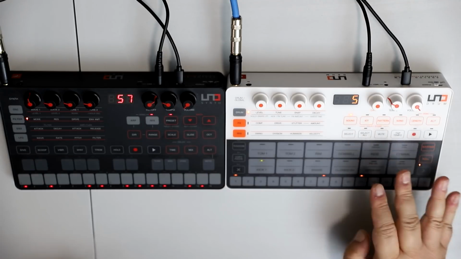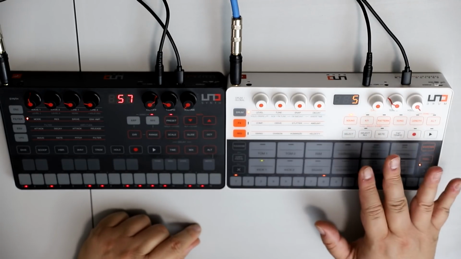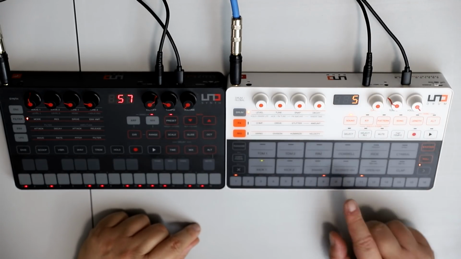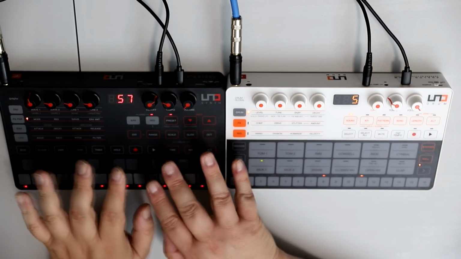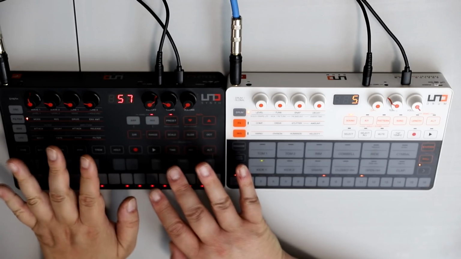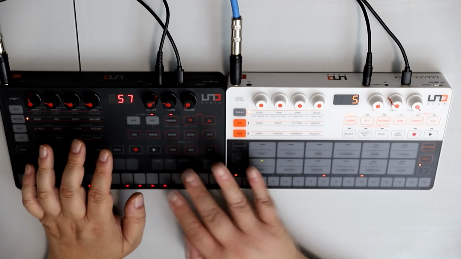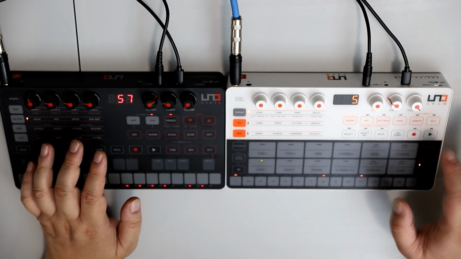Alright, here's another pattern. This is more like a hip-hop, early 80s style. Really cool, really punchy drum machine. Again, I'm going to bring in the UNO Drum first, and then there's a funk synth bass pattern on the UNO Synth. It goes something like this.